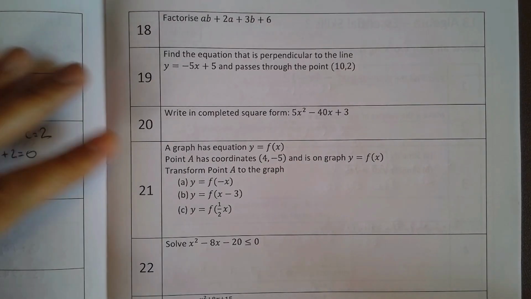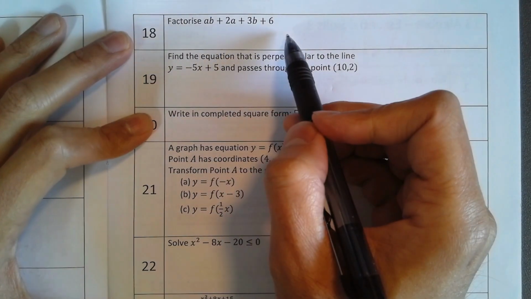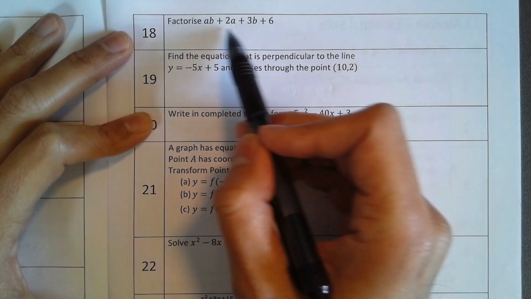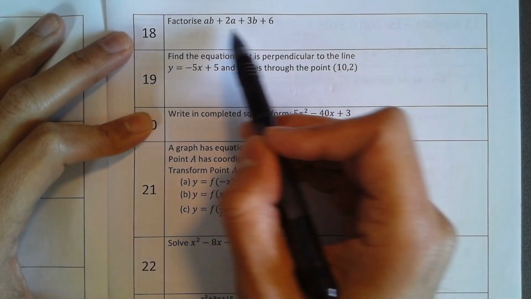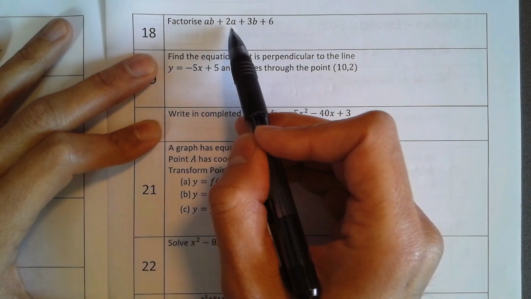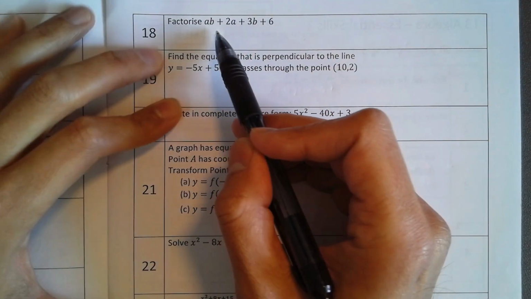Okay, question 18, we are factorising this expression over here. I need to just have a look through if I can spot a common factor across, and I can't, which means I'm going to factorise it in 2 parts, because I've spotted there's a common factor here and these two have a common factor.